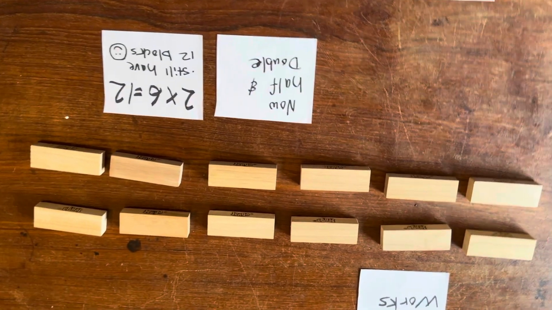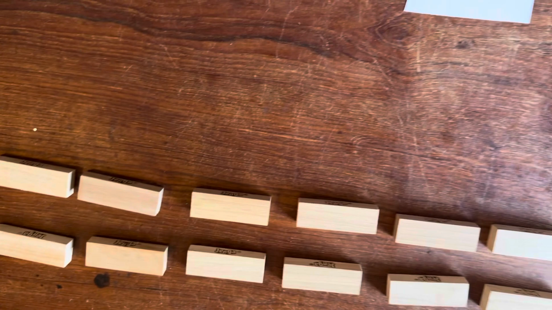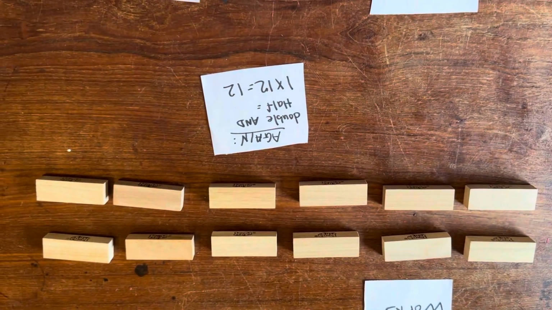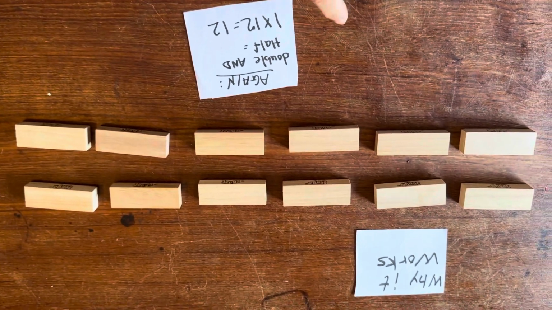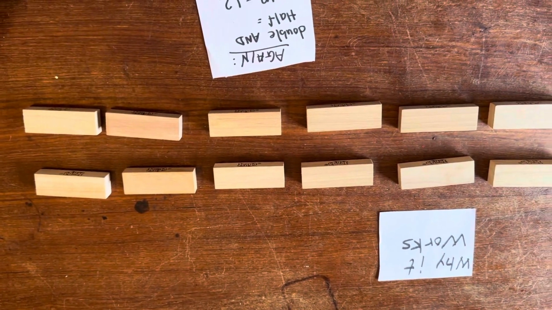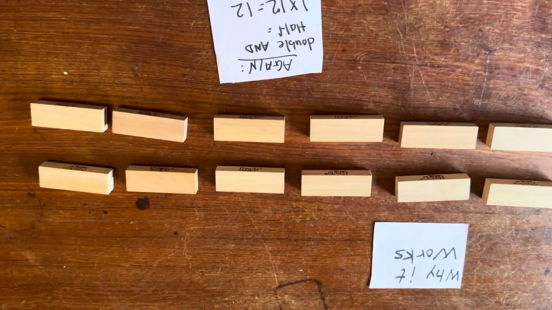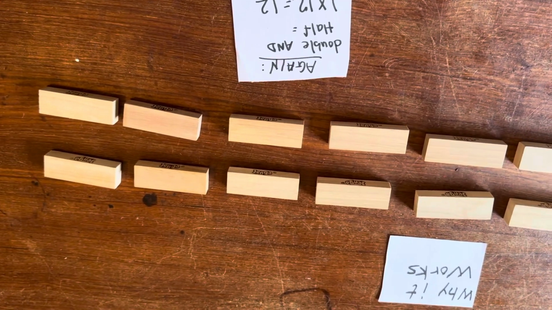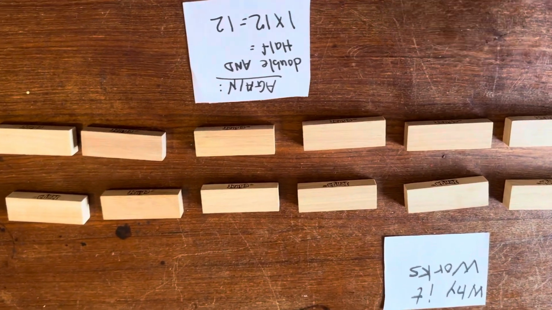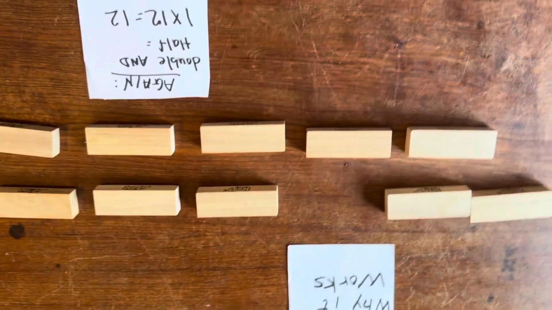And so then we could take it a step further, and we can double and half again. And so we would half these 2 rows in half, which would be 1 row of 12.